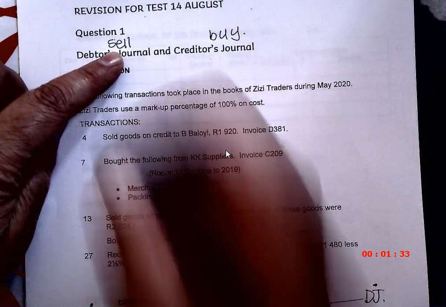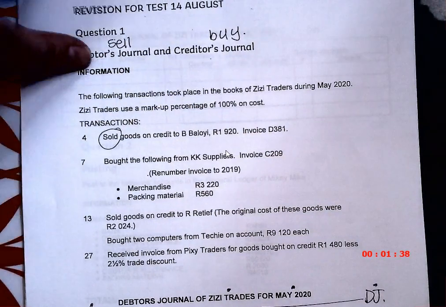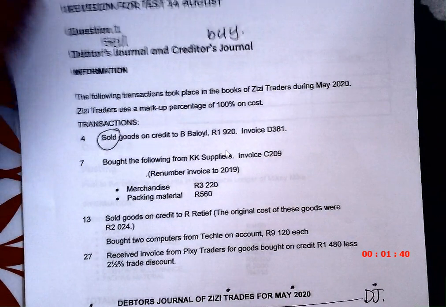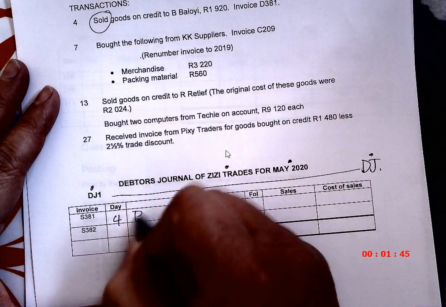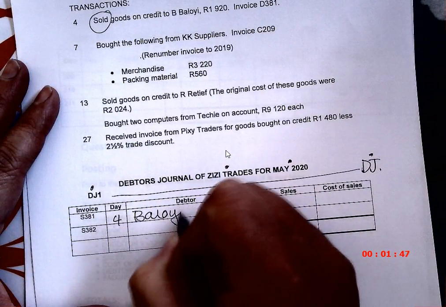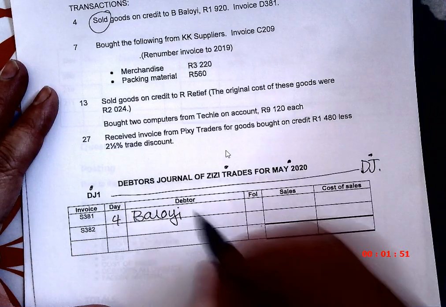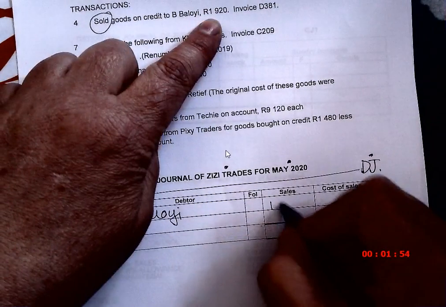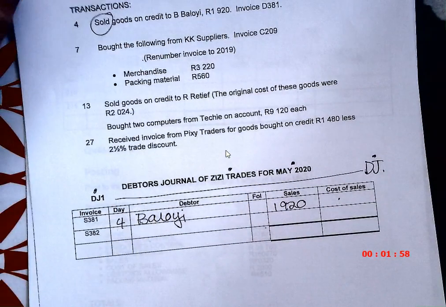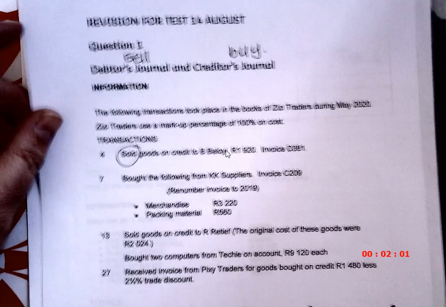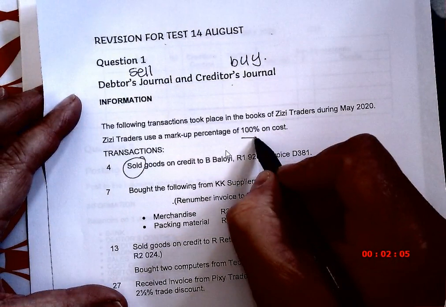Selling. Can you see I sold goods on credit to Baloy? So this is a DJ, right? So day 4, Baloy. Now here we go, 1920. But I need a cost of sales. For a cost of sales, I need a markup. So they gave me a markup of 100%.